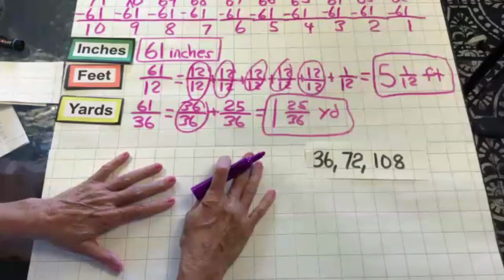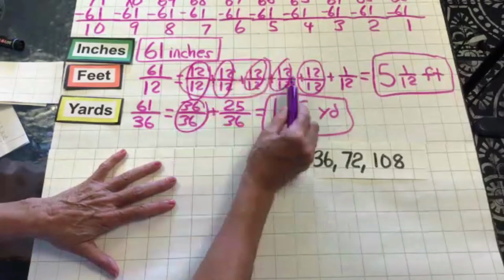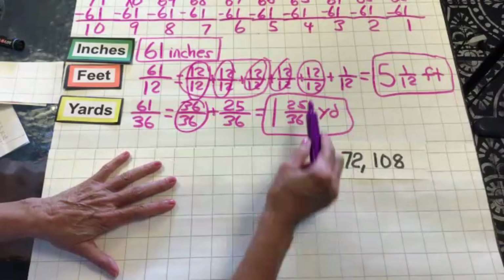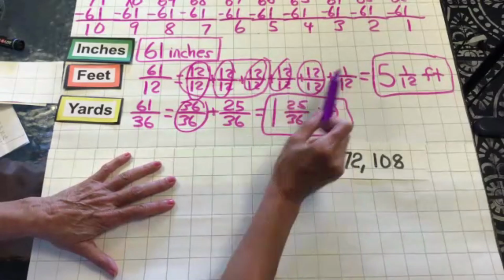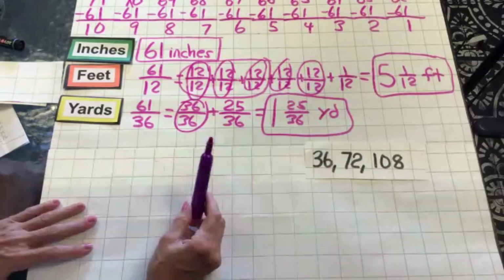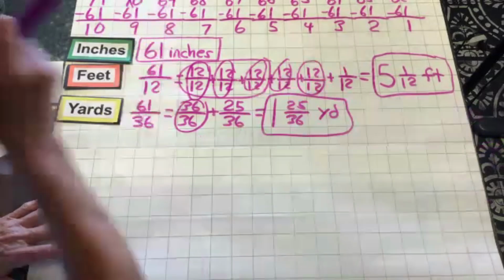And remember, it takes 3 feet to make a yard. So we can see we have 3 here, but we don't have 3 more to make any more. So if we count this, it'd be 12 plus 12 is 24 plus the 1, 25 over the 36. So we can compare and look and see how they match up.